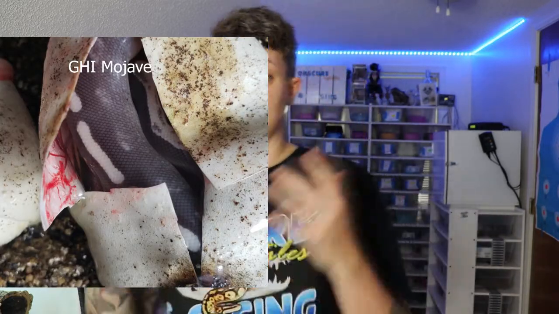When you put a phantom next to a Mojave, the only real way I've been able to tell is that shading. Instead of a gradient, it's like straight light to dark. There's not so much of a gradient, it just changes a lot quicker. So when you're looking at these things, it's a lot easier to tell when you compare them to a normal. Once compared to a normal, it makes it easier to see all these different colors and patterns.